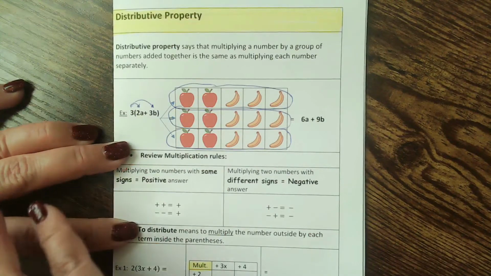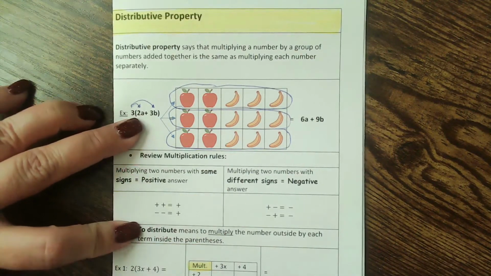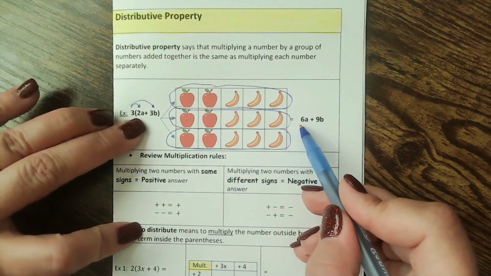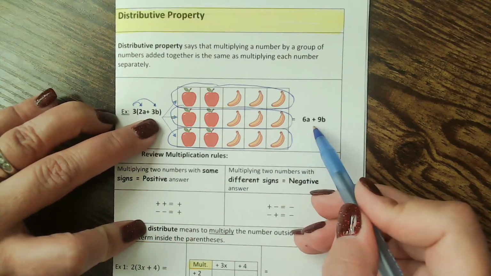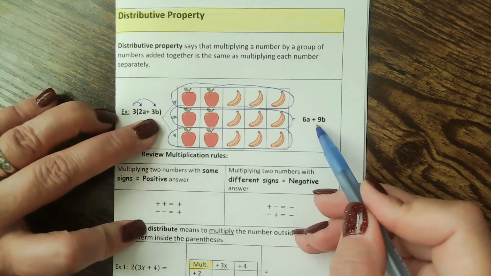3 times 2a is 6a. 3 times 3b is 9b. 6 apples and 9 bananas. 6a plus 9b.